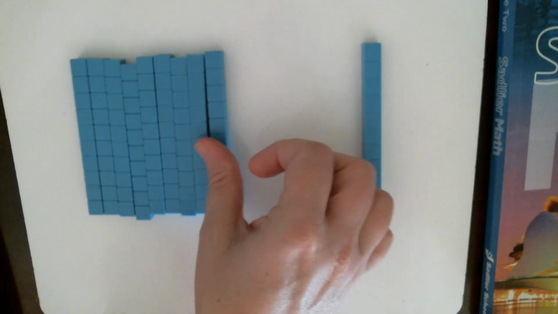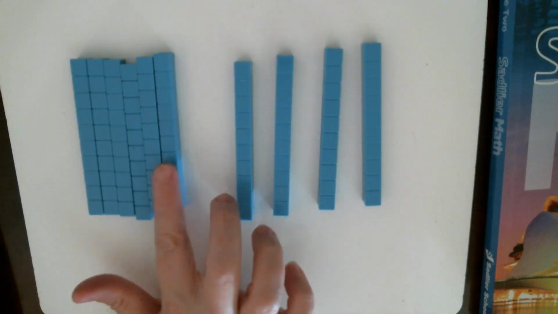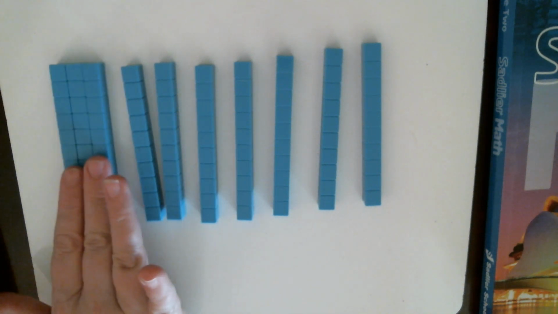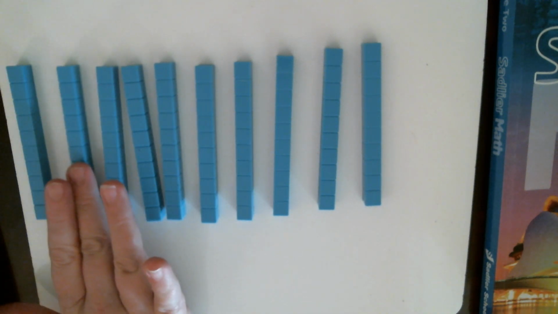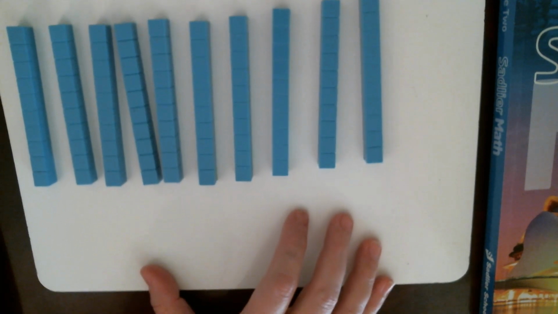It was 1 ten, 2 tens, 3 tens, 4 tens, 5 tens, 6 tens, 7 tens, 8 tens, 9 tens, 10 tens. 10 tens is the same as 100 ones or 1 hundred.